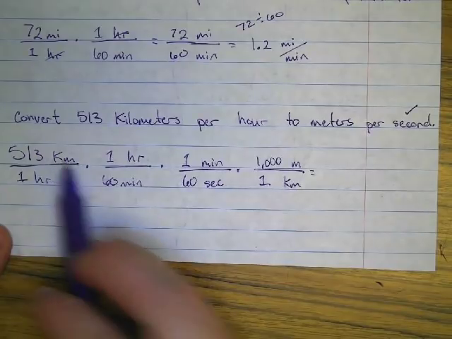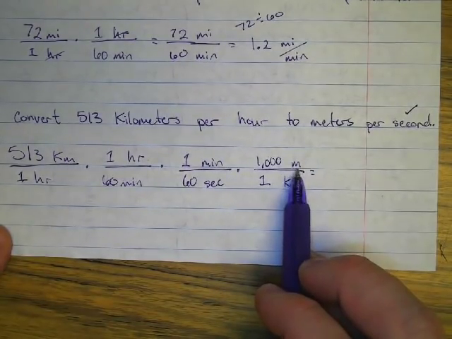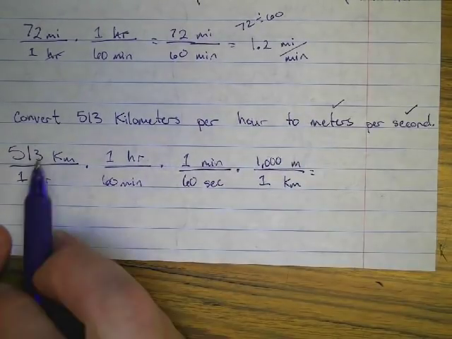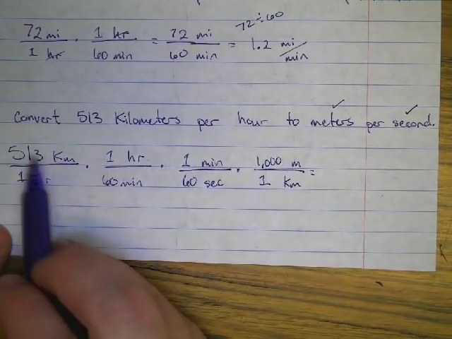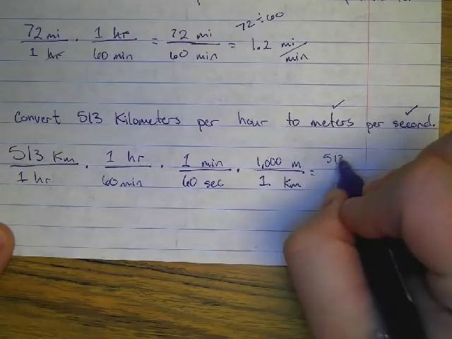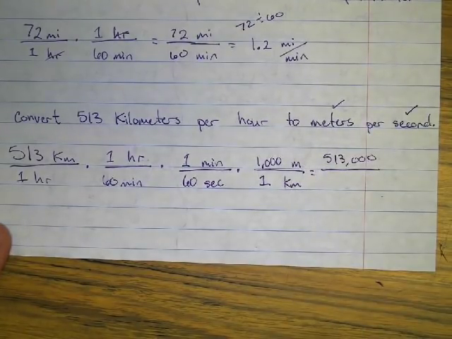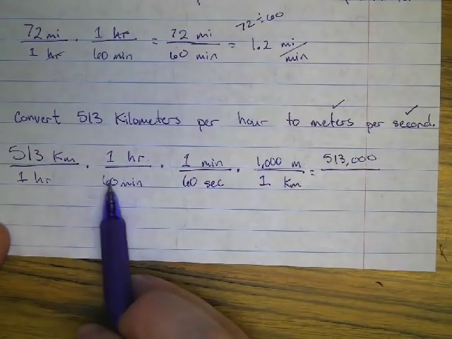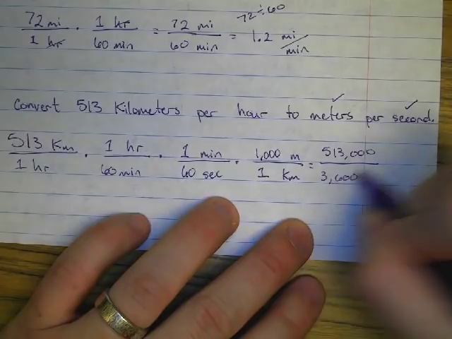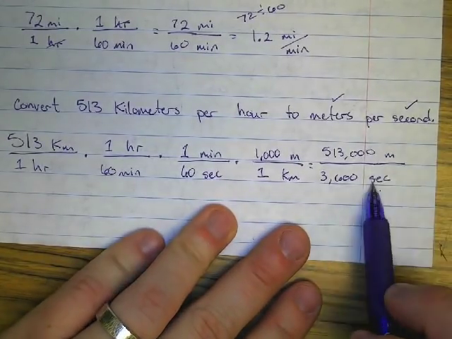Okay, so if I cancel out my kilometers, do I want to be left in meters? Is meters my final goal? It is, so check. So now we multiply our numerators together. 513 times 1 times 1 times 1,000 is 513,000. Then we multiply our denominators together. 1 times 60 times 60 times 1 would be 3,600. And we have our meters on top and our seconds on the bottom. So we got to where we wanted.